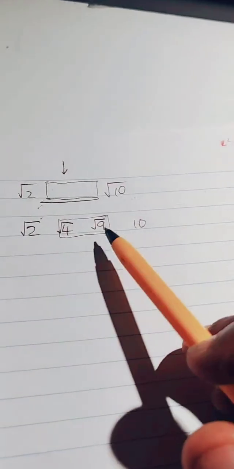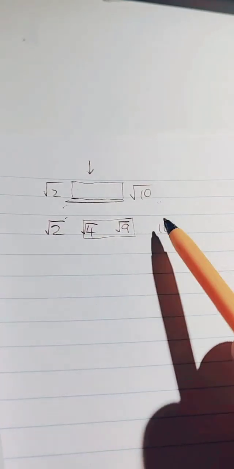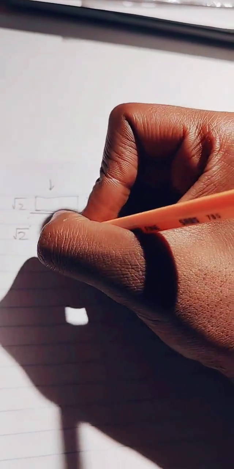Okay, and then of course, these two numbers lie between the square root of 2 and the square root of 10. What are these two numbers? 2 and 3. Those are the two numbers, guys. All right, show your working out. Definitely can show our working out here.